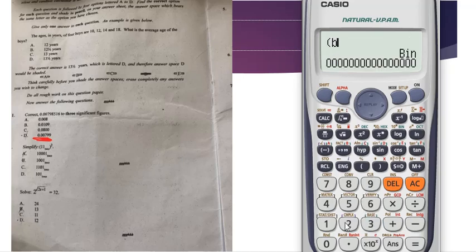Now click on 1. So this is what we are trying to punch on the calculator. This is how we write 1 base 2 on the calculator. After that, you close your brackets and then you multiply by the same thing, because this is exponent 2.